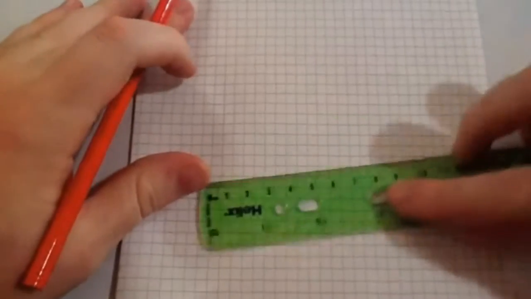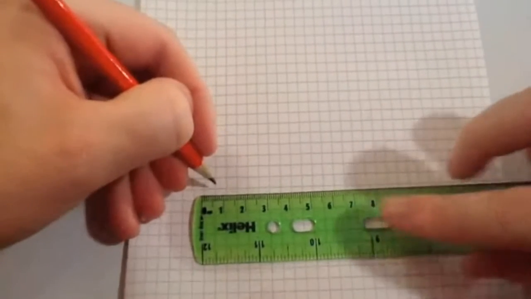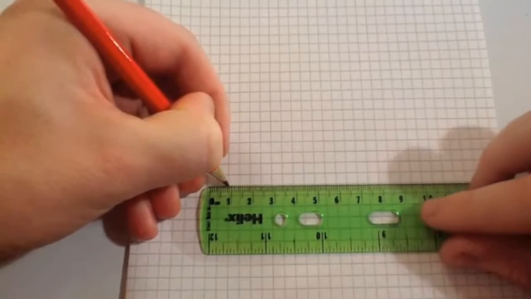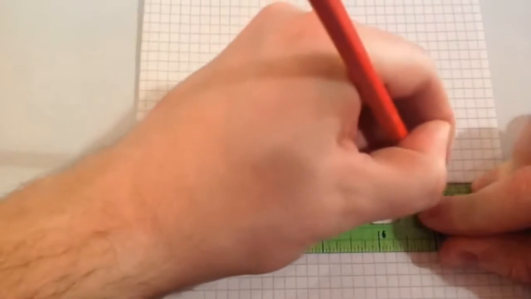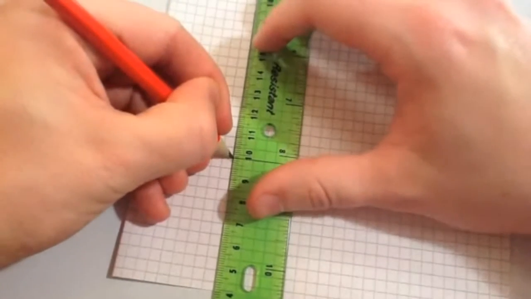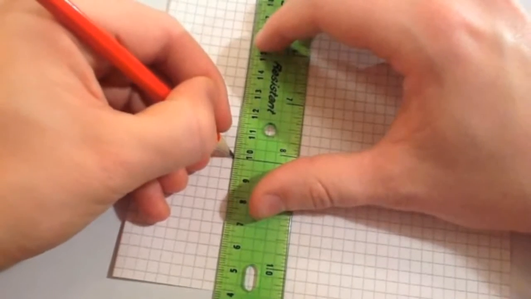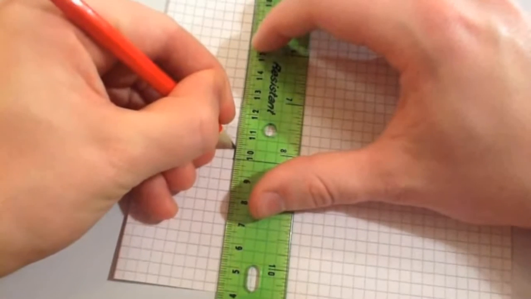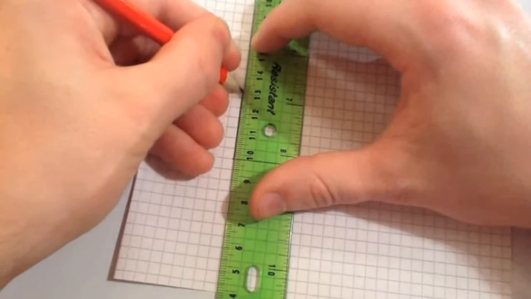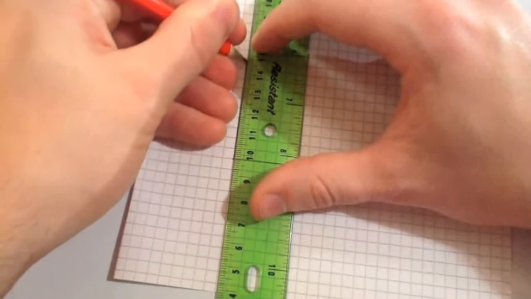Okay, so you get your squared paper like so, and get a ruler, get your pencil, and we're going to first of all start off by drawing our axes. Our horizontal axis was for shoe size, so let's just start here and draw your horizontal axis like so, and then draw your vertical axis. Let's go from 0 up to the highest number, which was 10. So 1, 2, 3, 4, 5, 6, 7, 8, 9, 10.